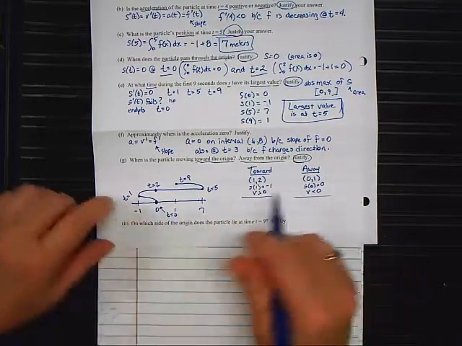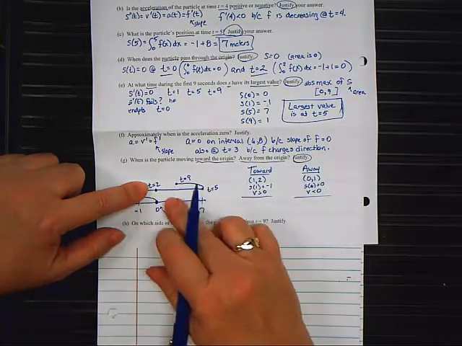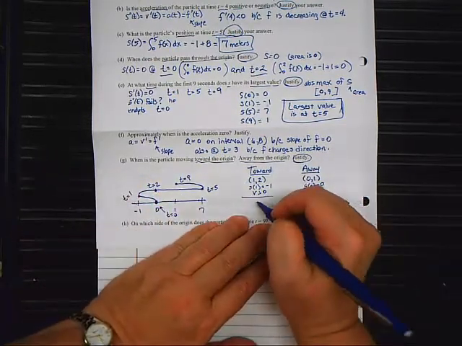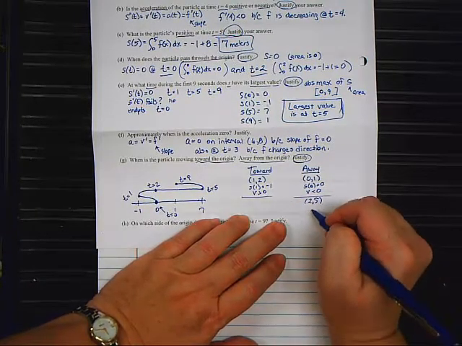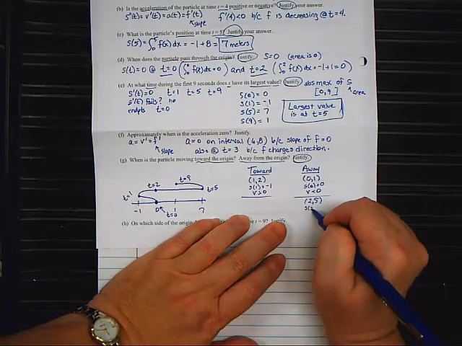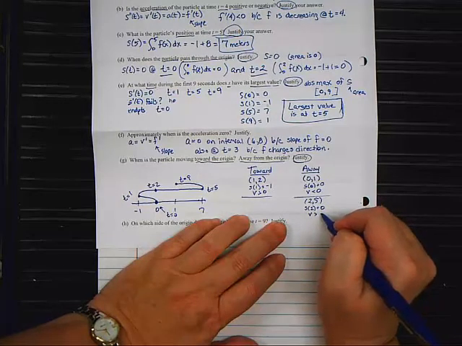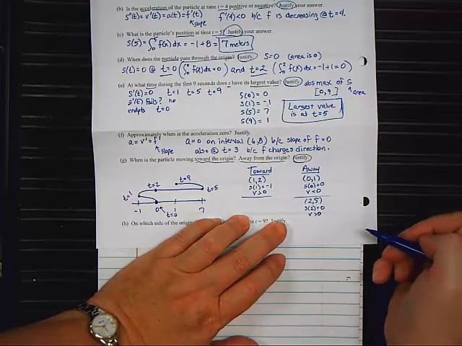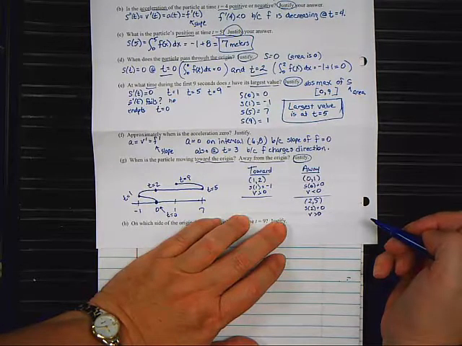Now I'm going to draw a line under each one of those because I'm going to put in a second answer. From 2 to 5, towards or away. It's going to the right, starting at 0. So this one is moving away. So from 2 to 5, it's moving away because the position at 2 is 0, and the velocity is positive, moving to the right. Is that correct? Yes, it is.